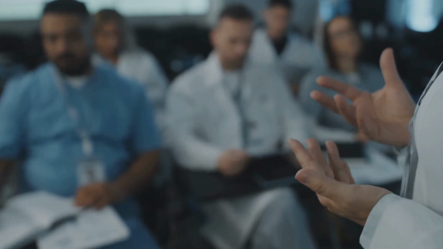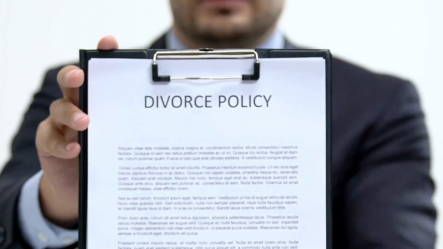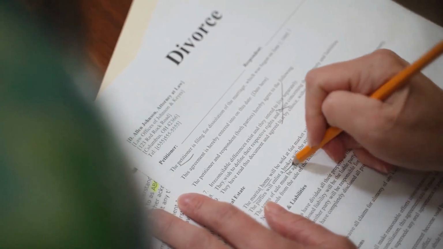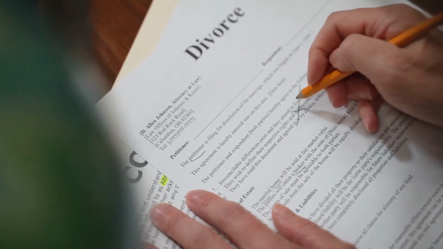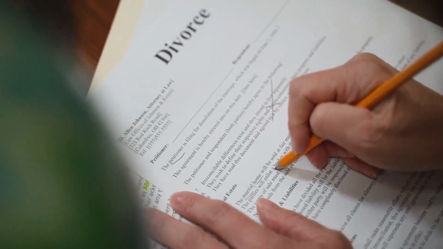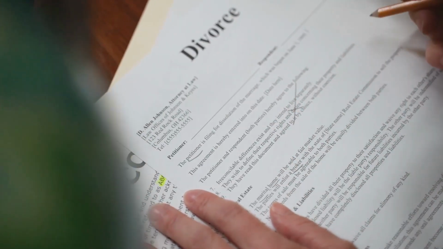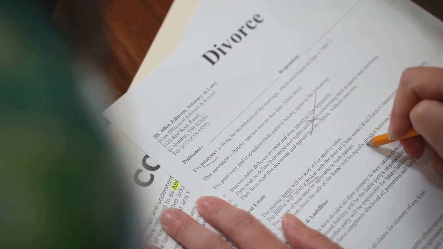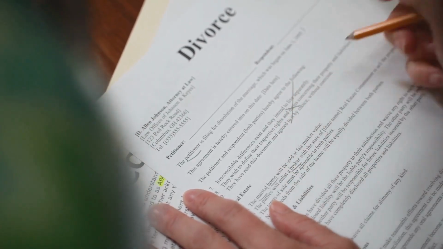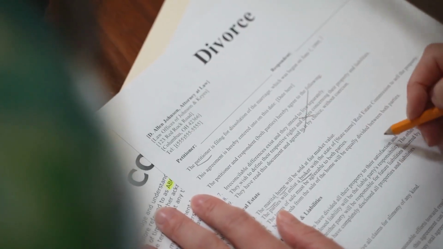Now let's talk about the forms you'll need. Here are all the forms required for an Illinois divorce. Form 1. Petition for dissolution of marriage. This is the form that starts your divorce case. It includes your information and your spouse's information, grounds for divorce, what you're asking for, property division, support, etc. Information about children, if any.